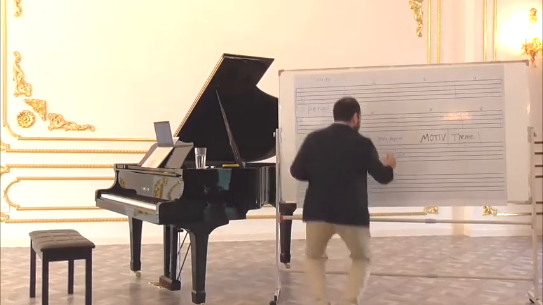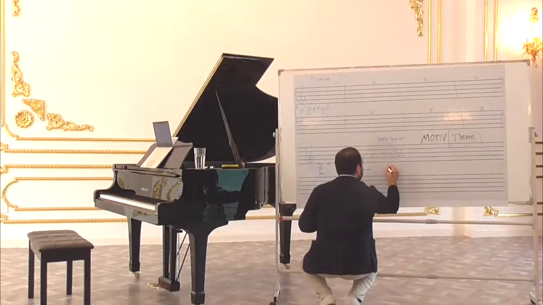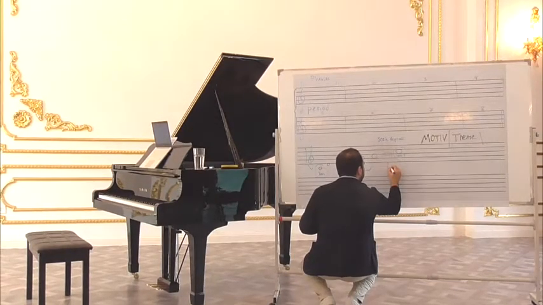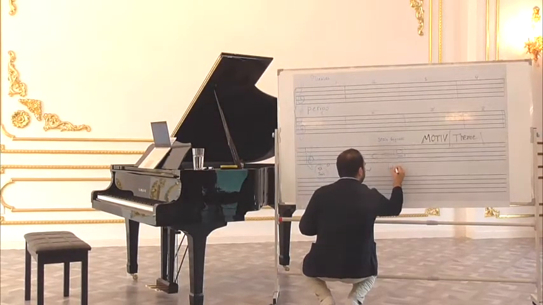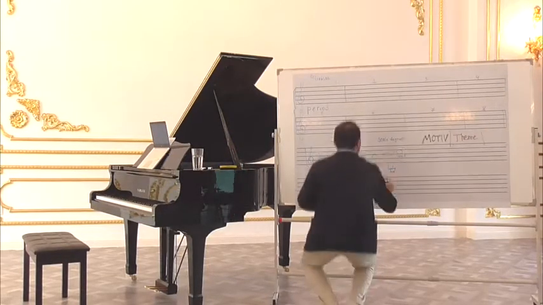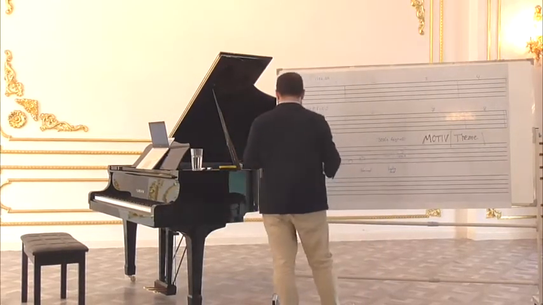And also leading tone, the 7th tone. And subdominant.